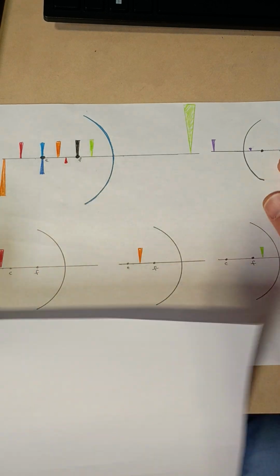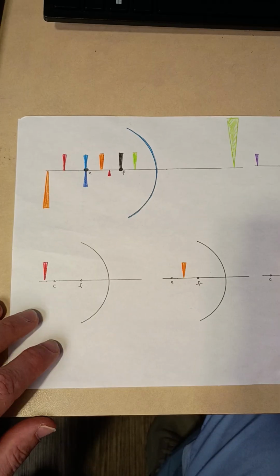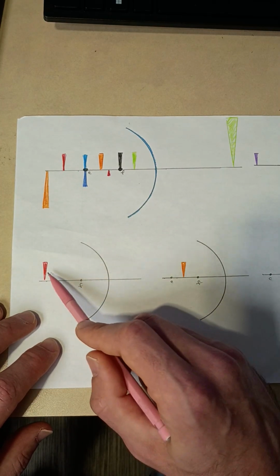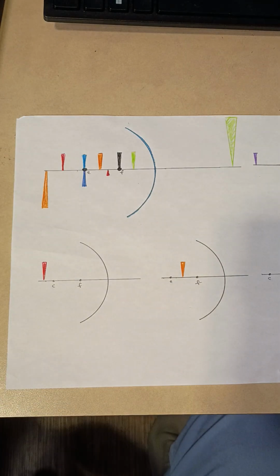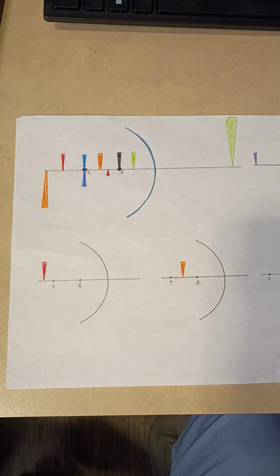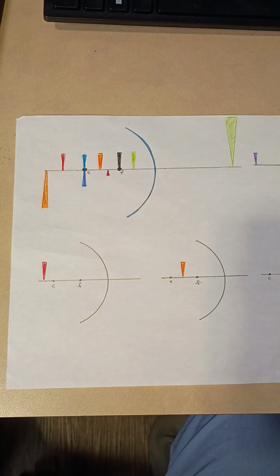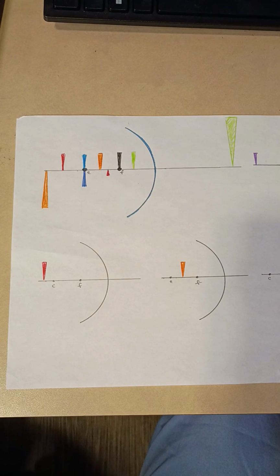Okay, so let me come down here and go ahead and start doing this. So let's look at the red object and let's see how the image is formed. So there are 3 lines that you draw. Did I bring my... Oh, shoot.